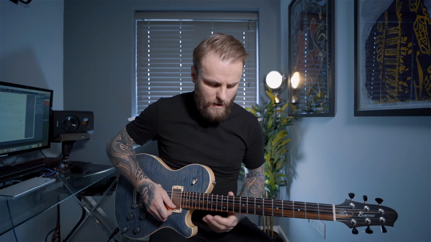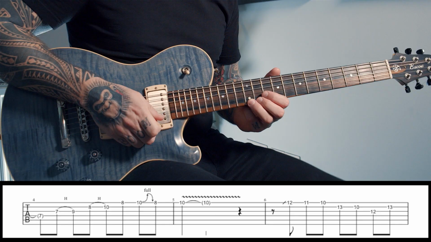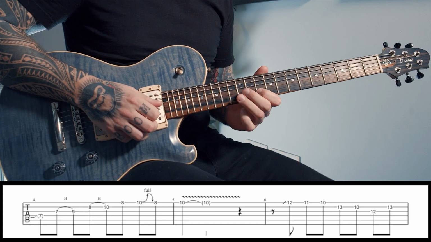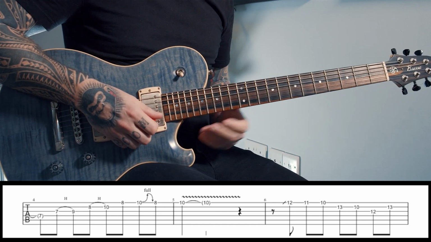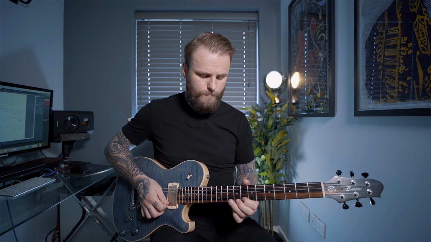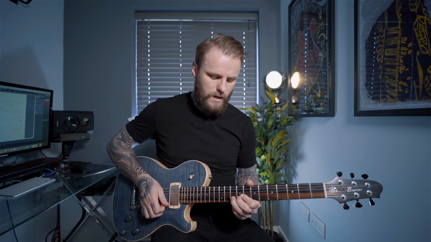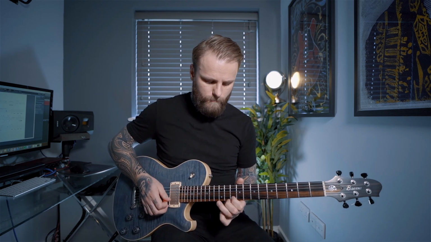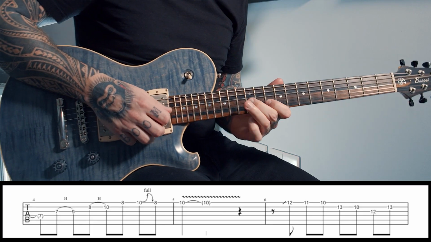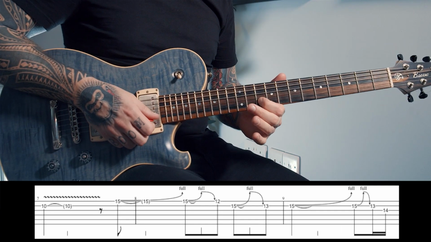Now it's worth bearing in mind that this is coming in on the off beat. So it'll be 1, 2, 3, 4, 1. So where we landed on the D earlier, 2, 3, 4, 1. That's the timing there. So it's 1 and. That's where you're coming in. That's got us back to A.